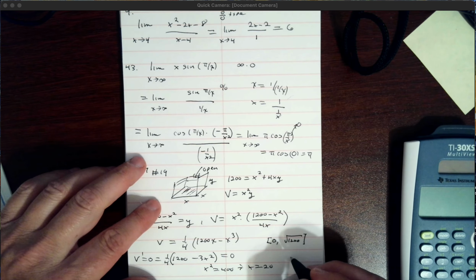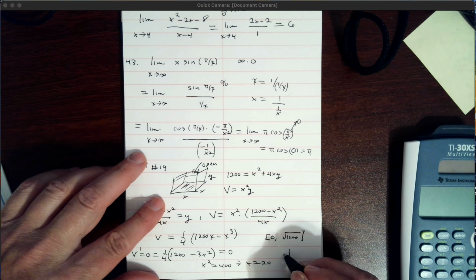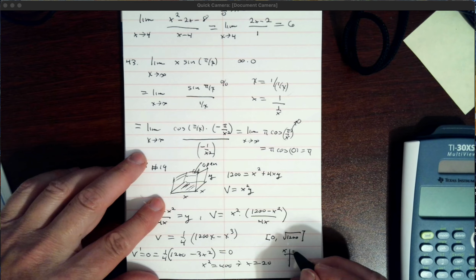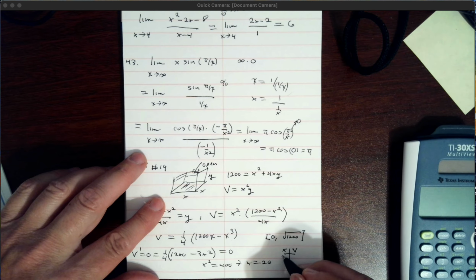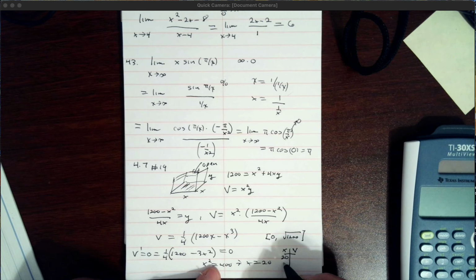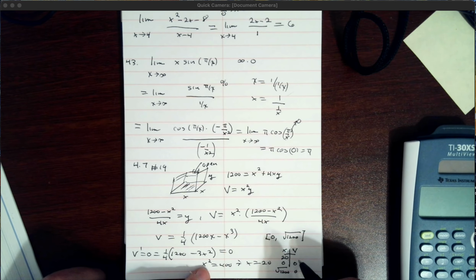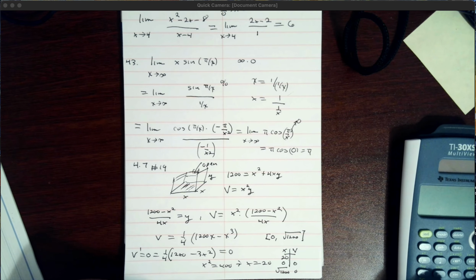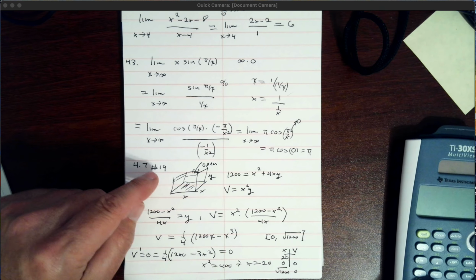All right, so you can make a little t-chart now of x versus the volume, and you could put 20, the critical number. Then you can put the 2 endpoints, 0 and square root of 1200. Both of those will give you 0, and the 20 will give you the maximum.